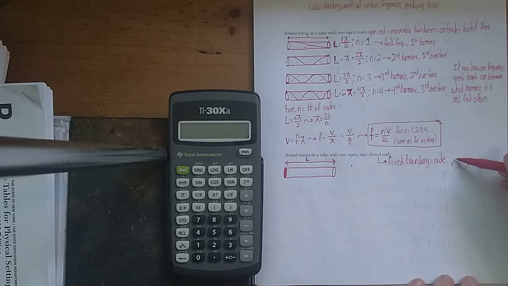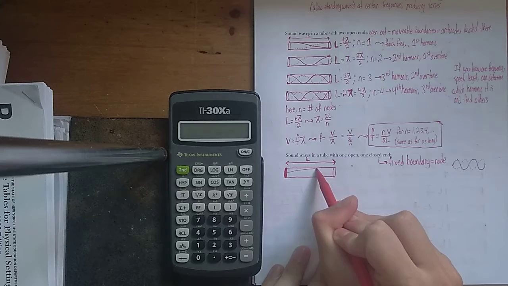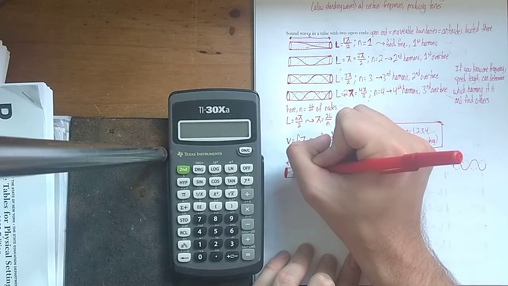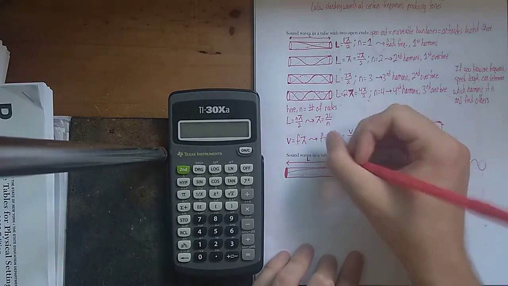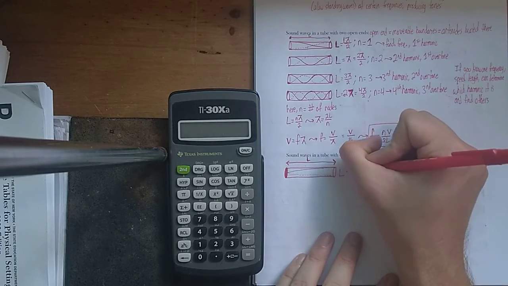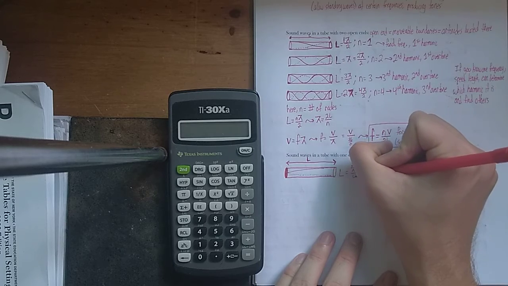So here would be half, here would be 1/4 of the wavelength. So our pattern would look something like this. And we would write down that the length of the tube in this case compared to the wavelength is simply the wavelength divided by 4.